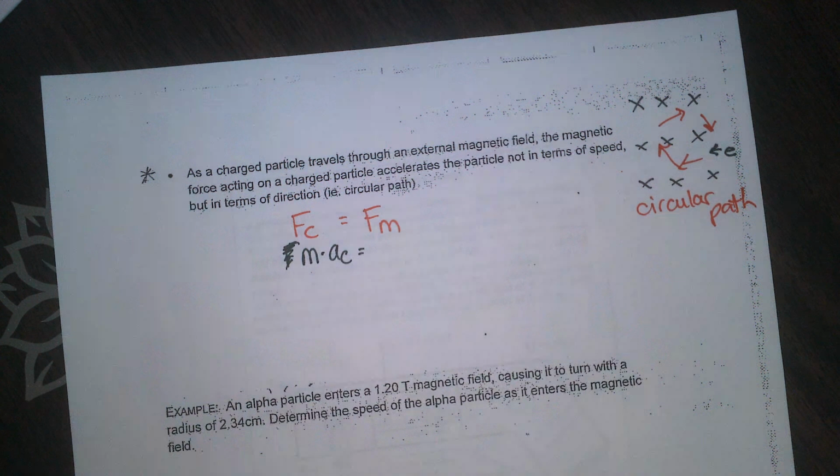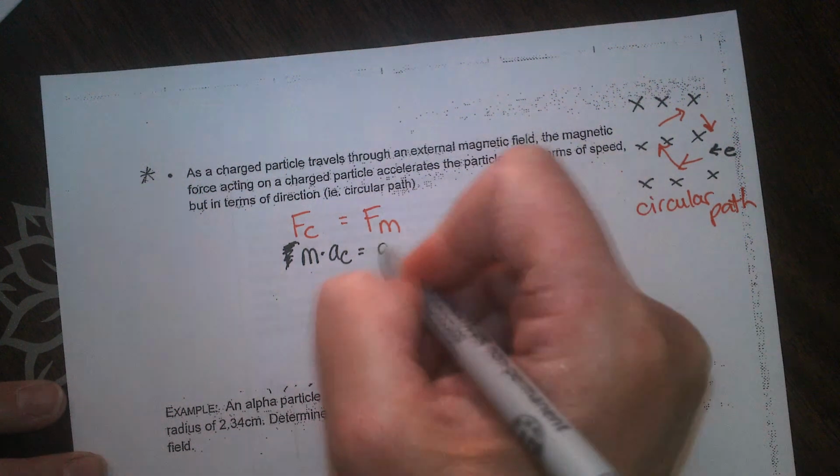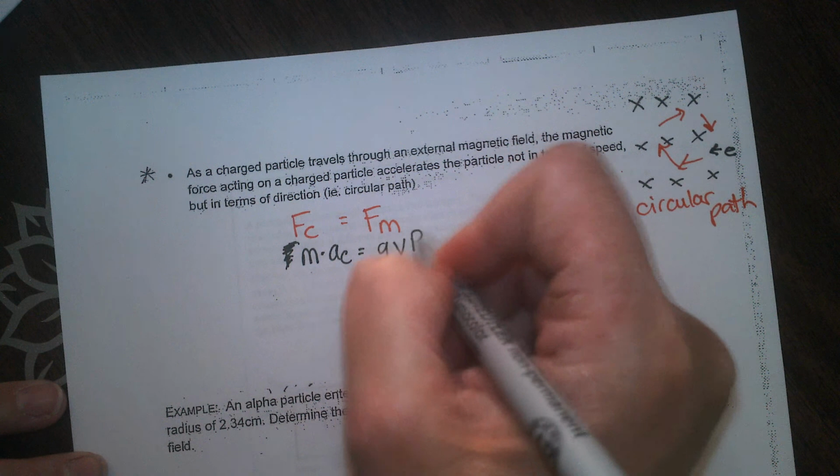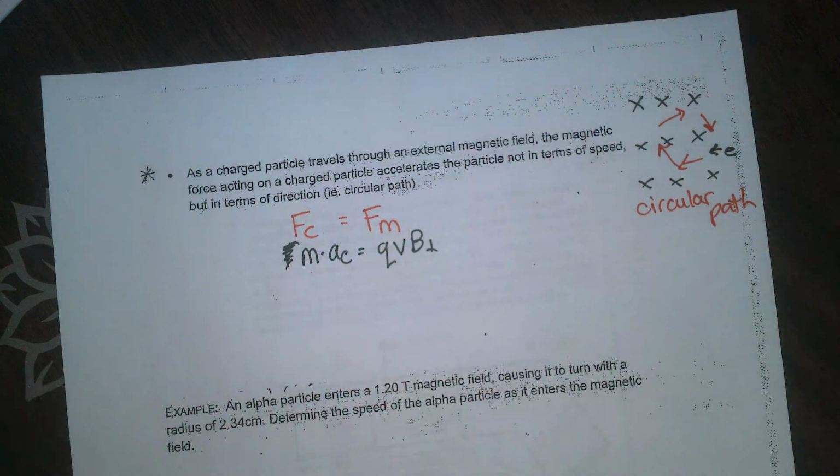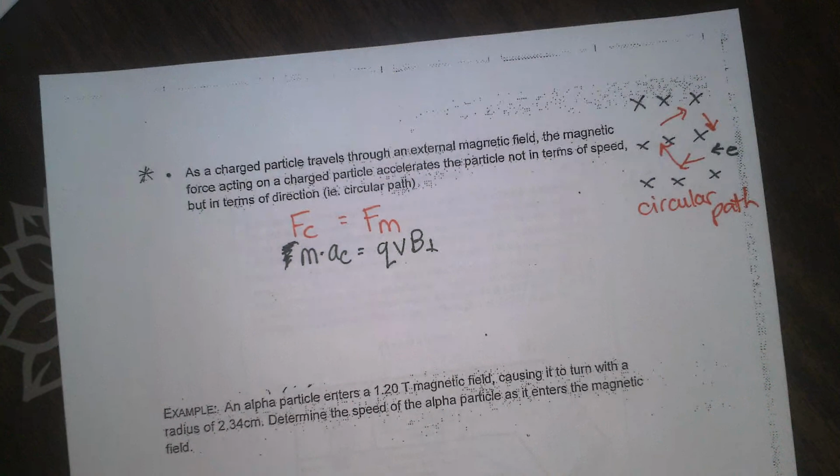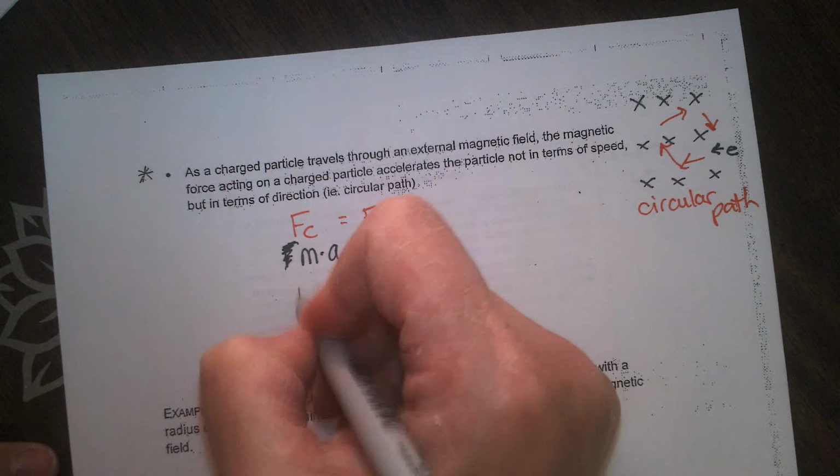How do we find in its most basic form force magnetic? We just learned this yesterday. As long as it's perpendicular to the magnetic field, right? If it's parallel, then it's not going to happen. All right, let's get more complicated.